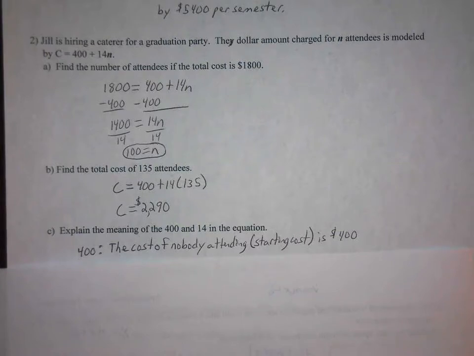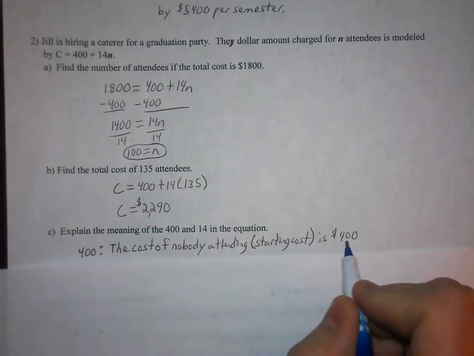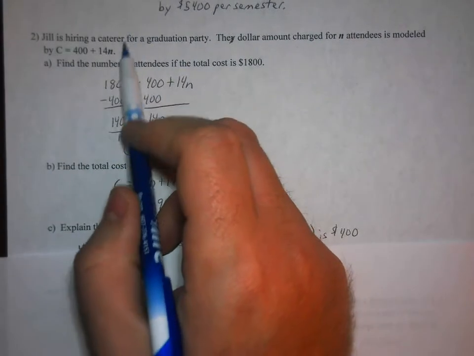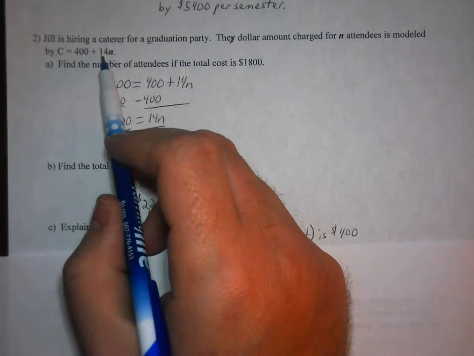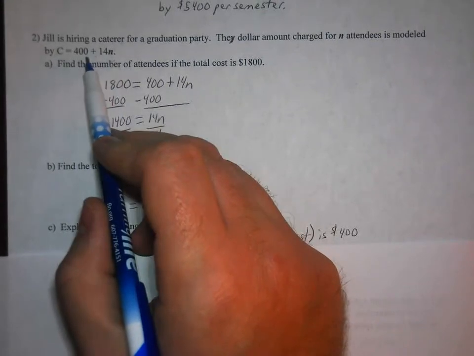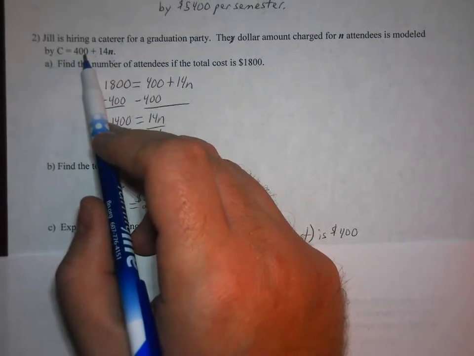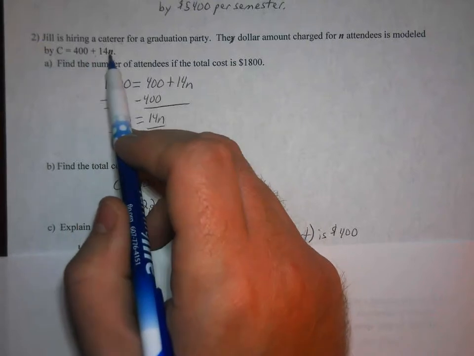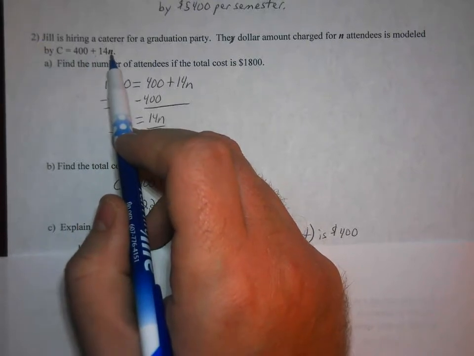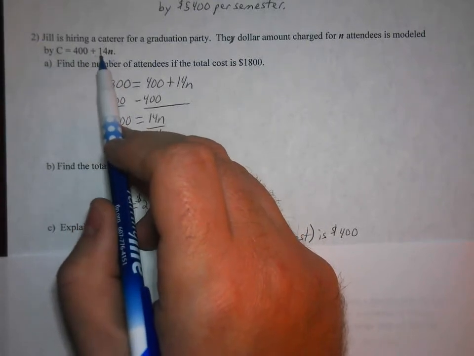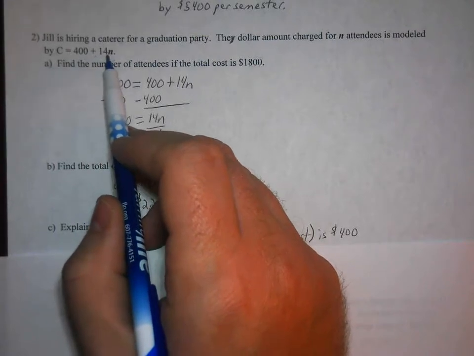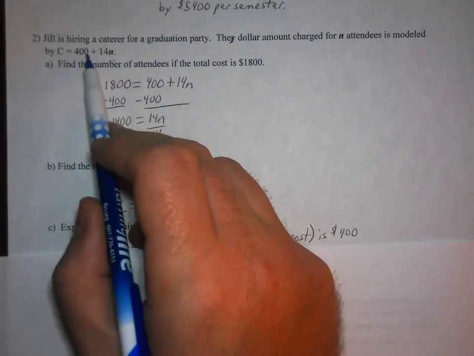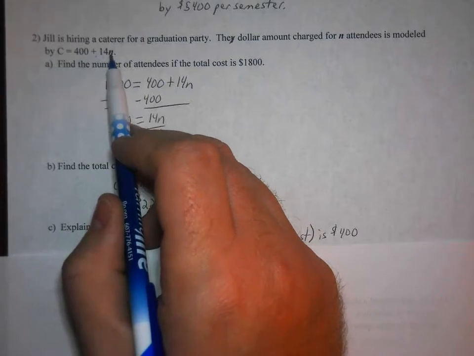The 14, if you think about that, is once you pay that initial starting cost of 400, if one person shows up, you're going to add $14 once to that 400. So if one person shows up, if you're the only one there, it's going to cost you $414. If 2 people show up, it's going to be 400 plus 14 twice. If 10 people show up, it'll be 400 plus 14 10 times.